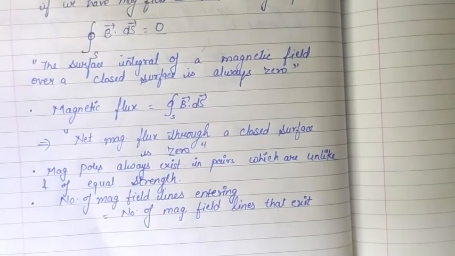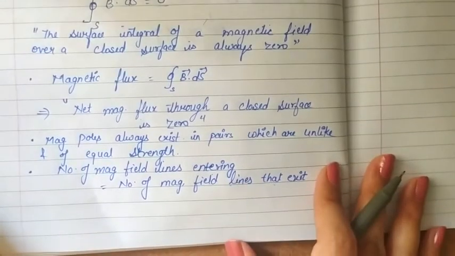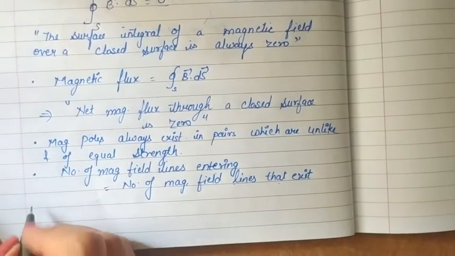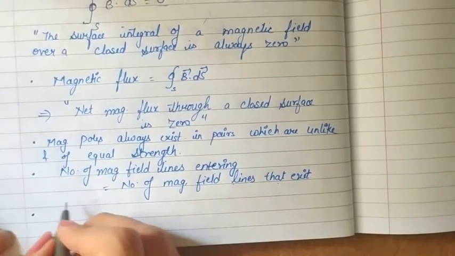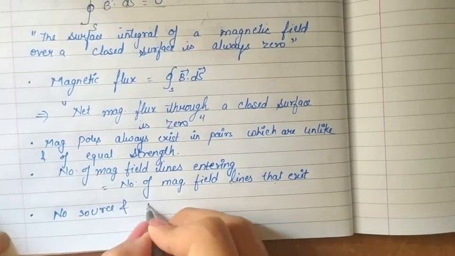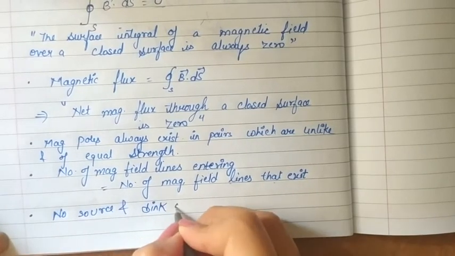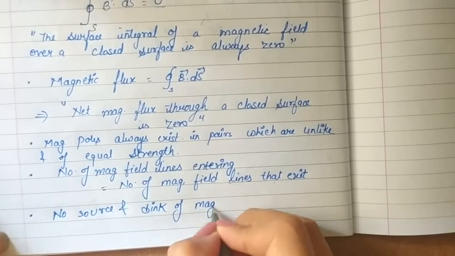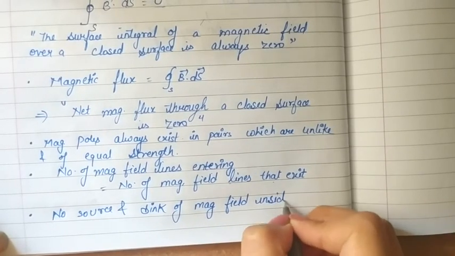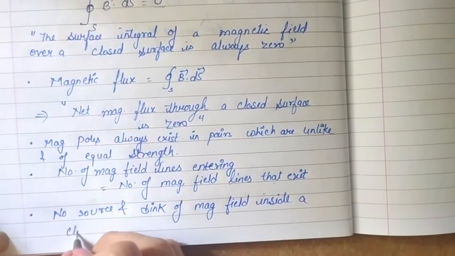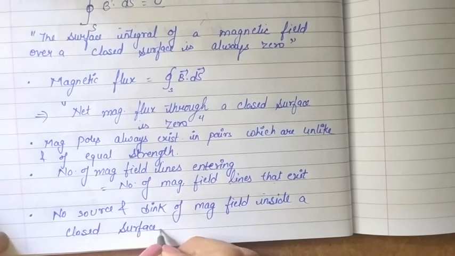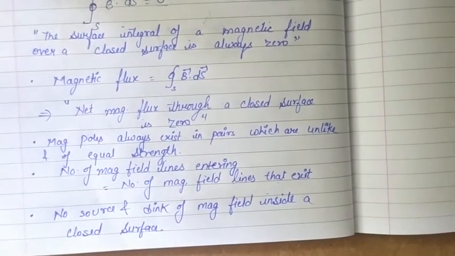The third thing is that there are no sources or sinks of magnetic field inside a closed surface. Gauss law is all about a closed surface. We are not talking about an open surface, right?